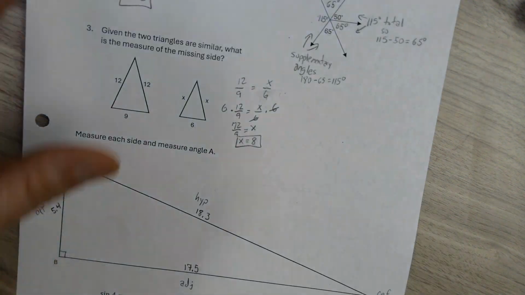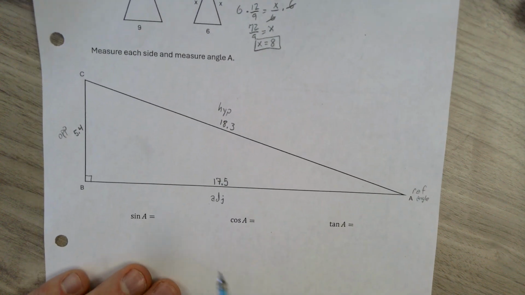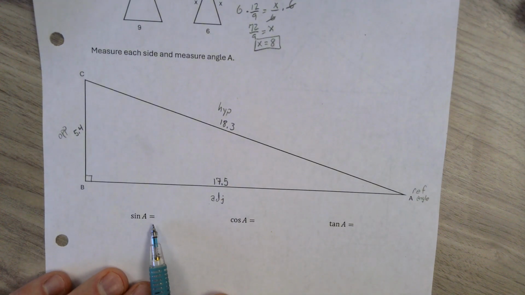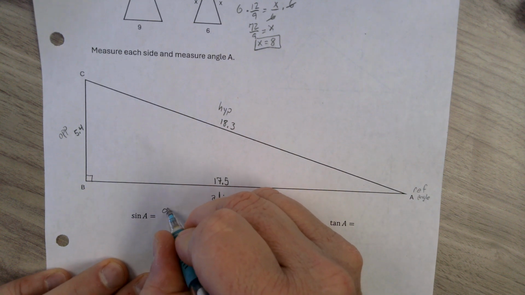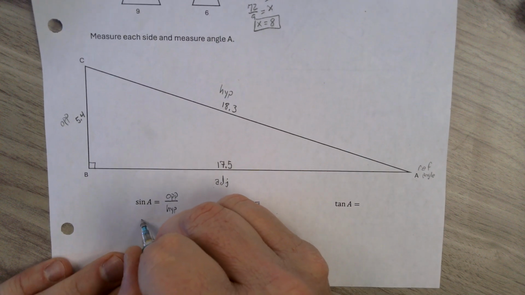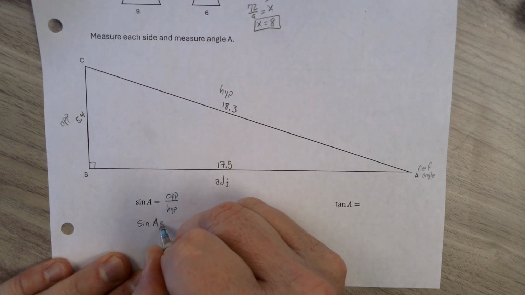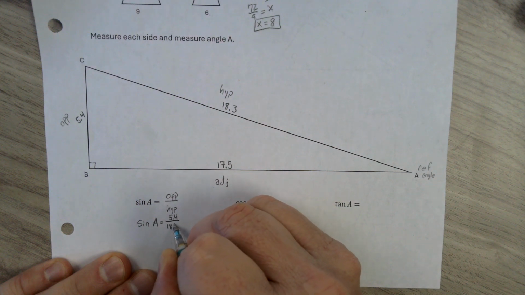But what I want to show you is that the measurements that you took here can be used to find that measurement using these trig functions. Now remember, sine is your opposite over your hypotenuse. So sine A is going to equal 5.4 divided by 18.3.